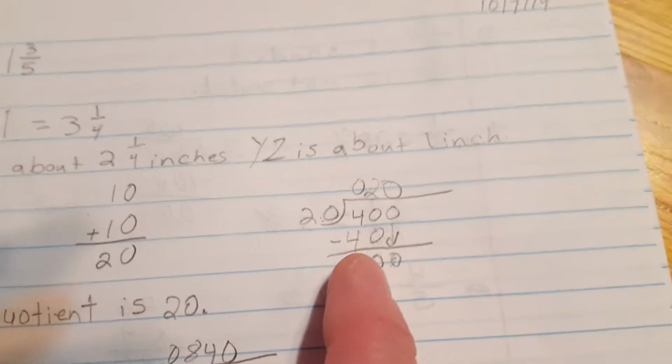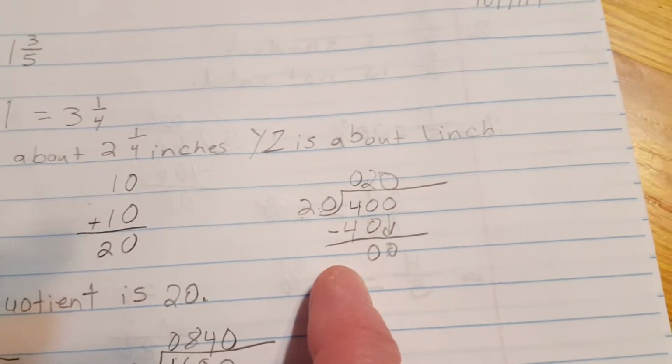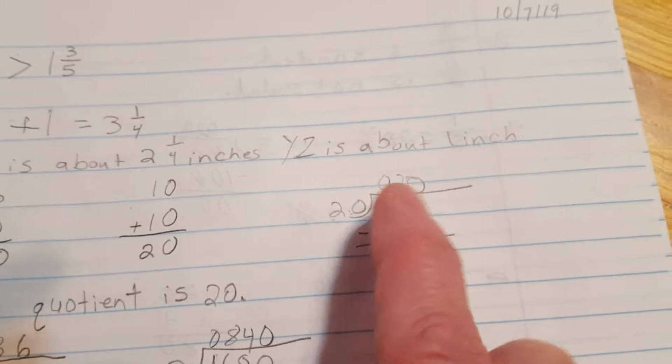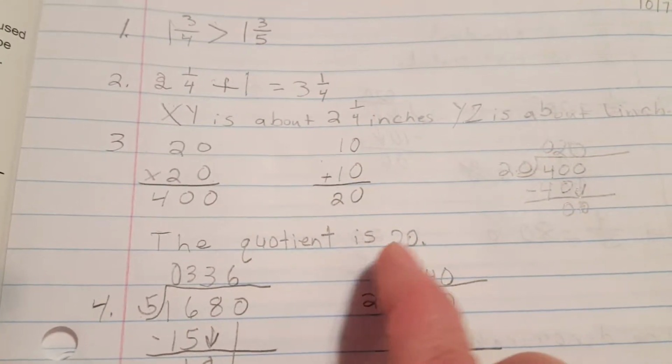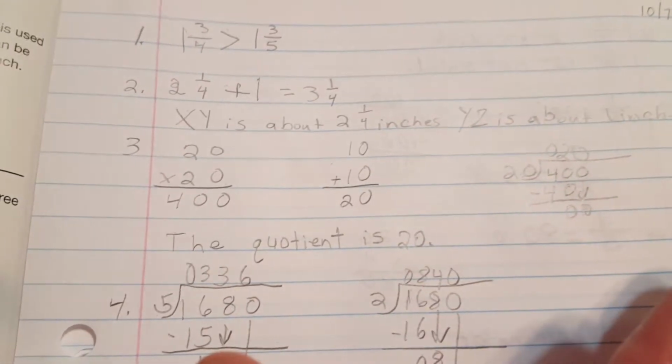And so here is my work. And so my answer is 20. We would answer in a complete sentence. The quotient is 20. And that's it.